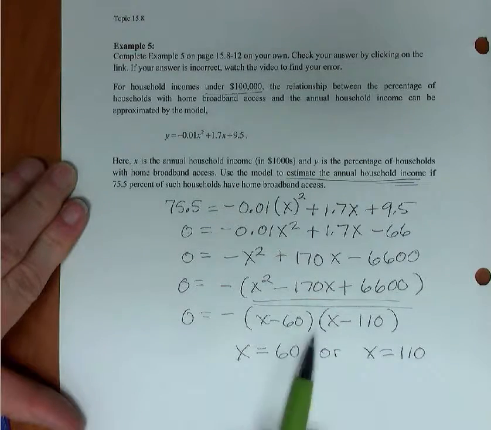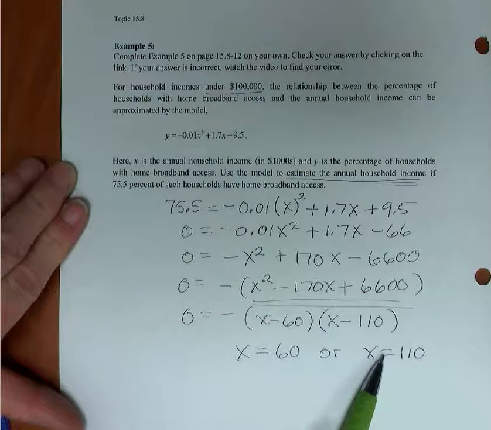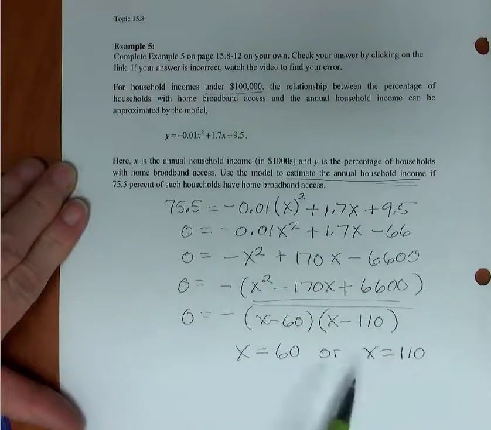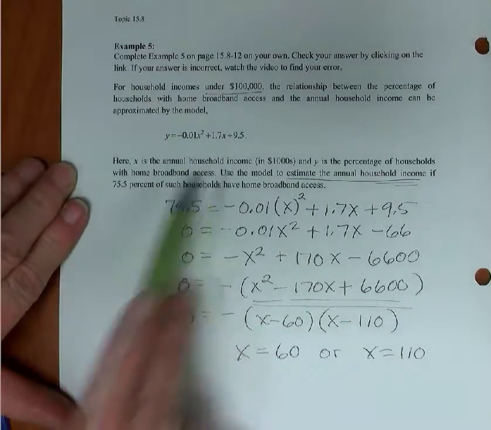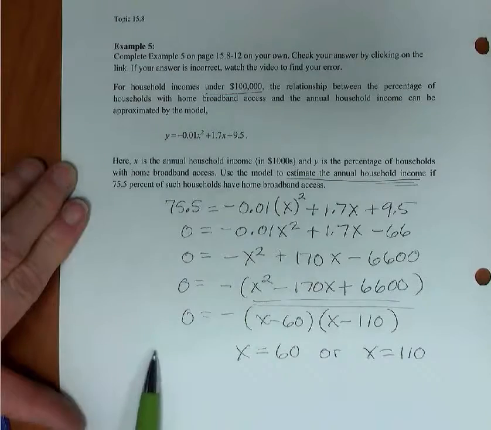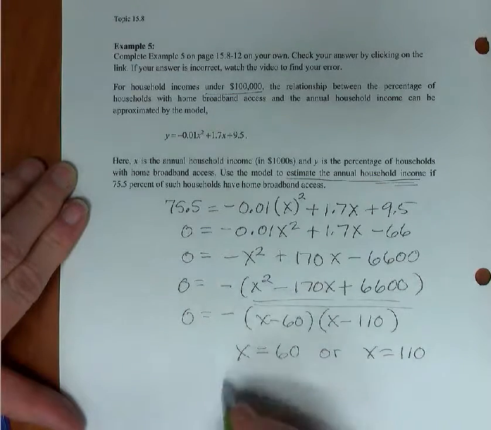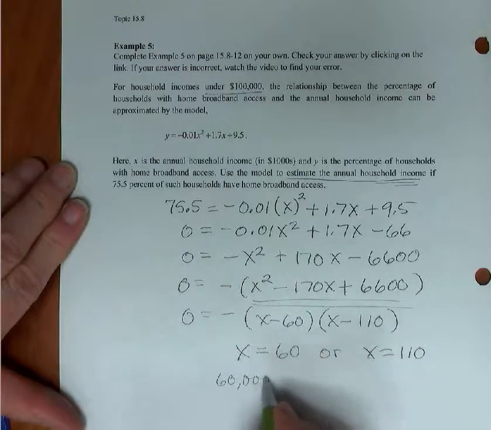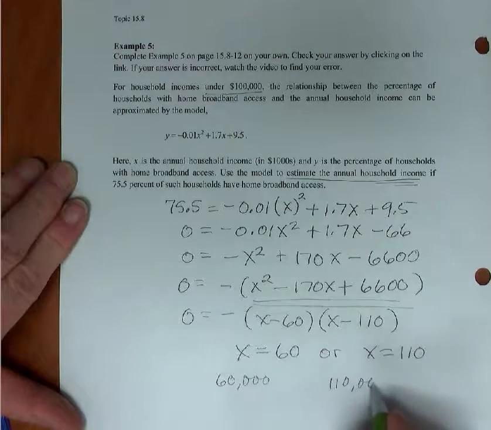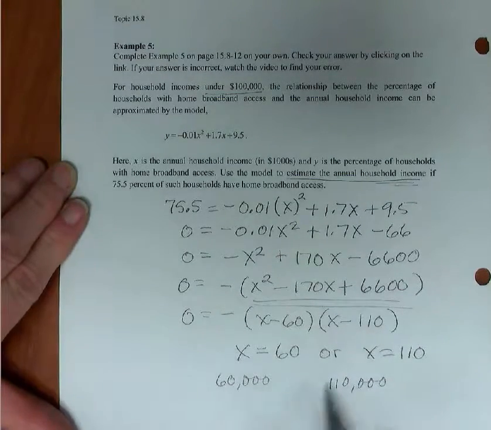So this is nice because in neither of these situations do I have a negative number, and we're saying that x represents the annual household income in thousands. So it would either be 60,000 or 110,000. Neither of those is negative, so I don't have to throw either of those out.